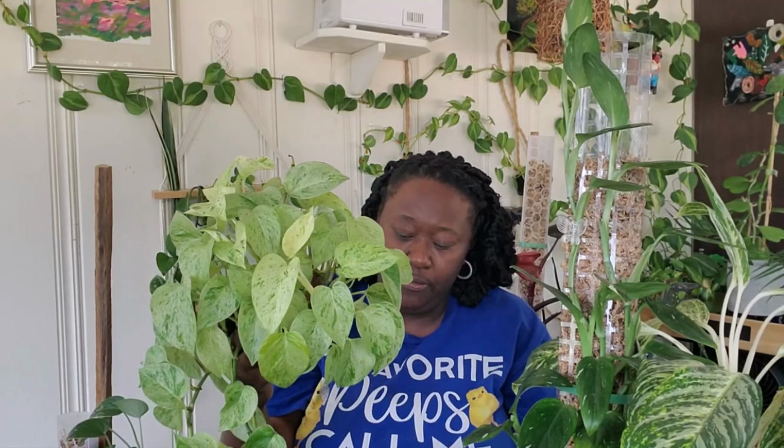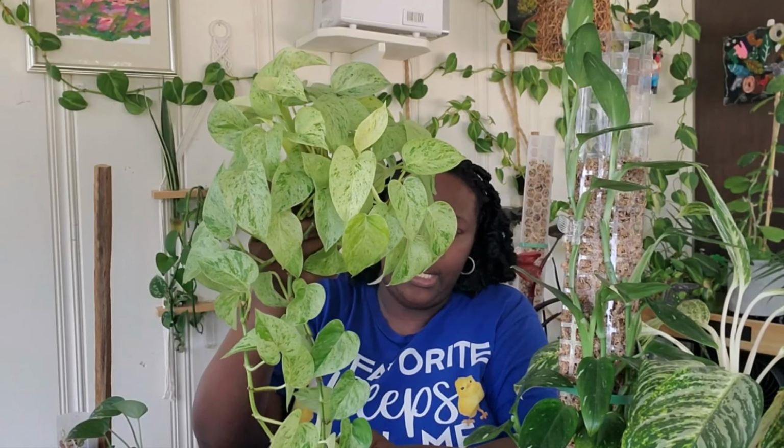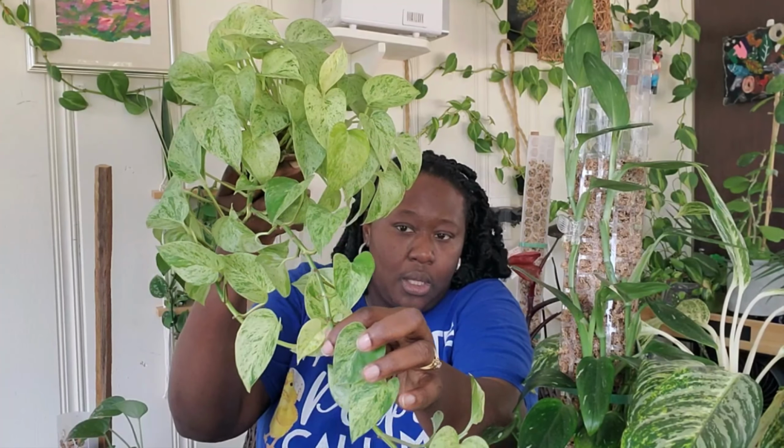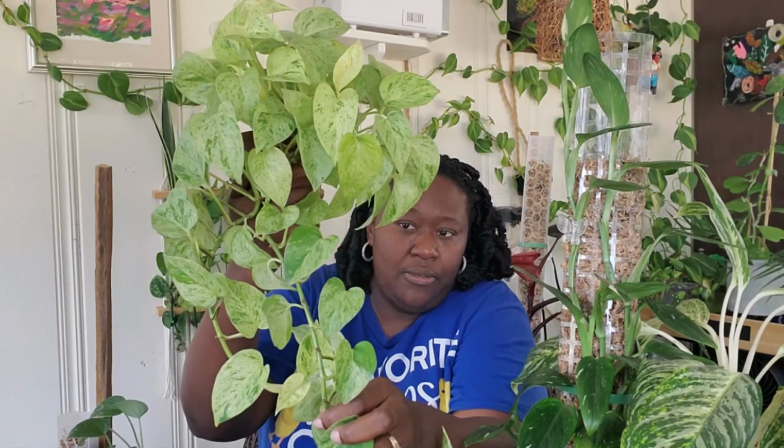So they need that chlorophyll in the leaves in order to do that. If we're not providing them with enough light to promote photosynthesis, then they will try to revert in order to maintain their health and stability, more or less, or to keep growing and all of that.